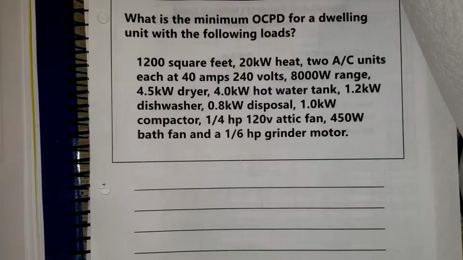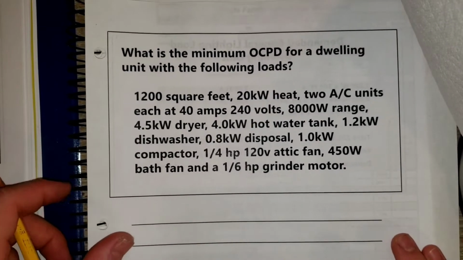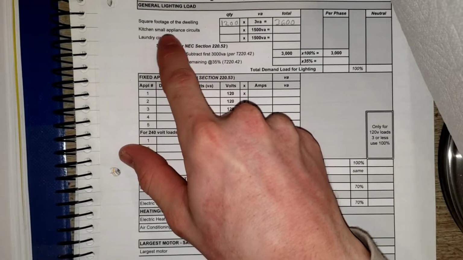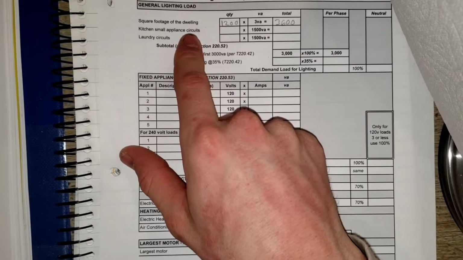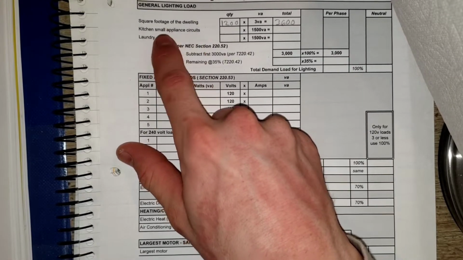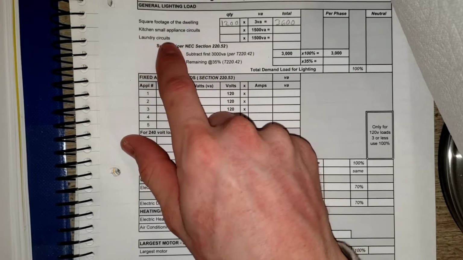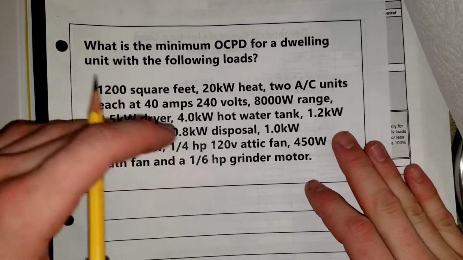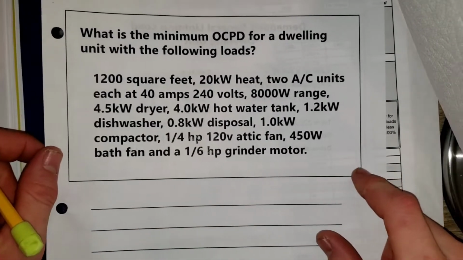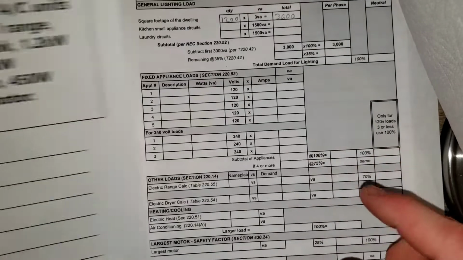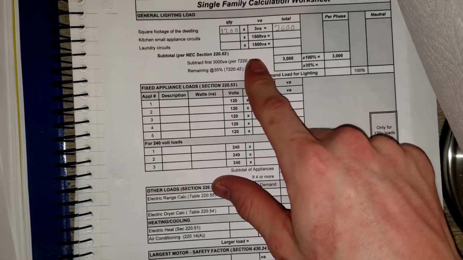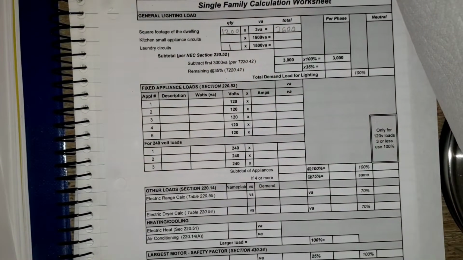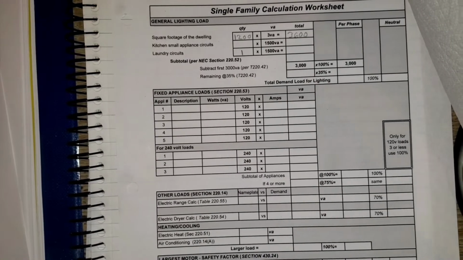And then, well, it doesn't mention anything about a small appliance branch circuit. It messed me up because I'm used to calling it a small appliance branch circuit. They call it small appliance circuit. And then our laundry circuit. If you read this over, there's nothing about a small appliance circuit. There's nothing about laundry. So what we're going to know is that you usually have at least one laundry in a building. So we're going to just call it one.